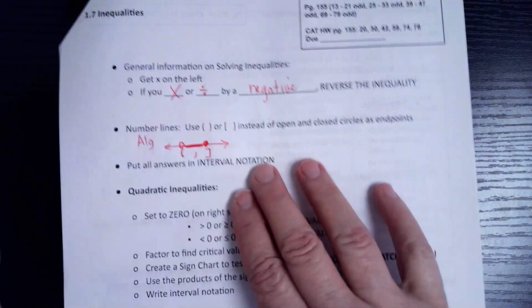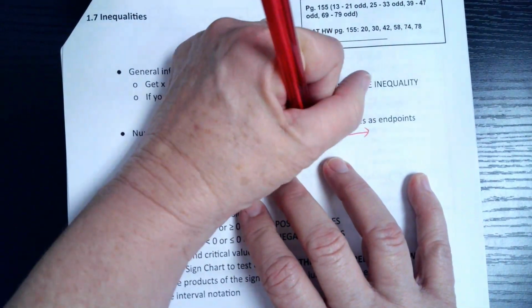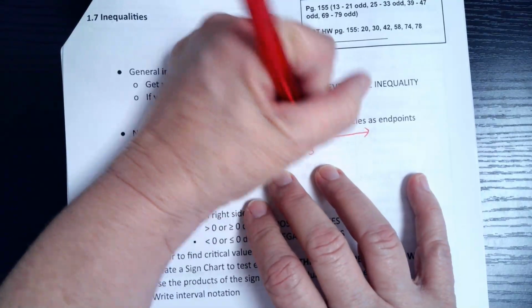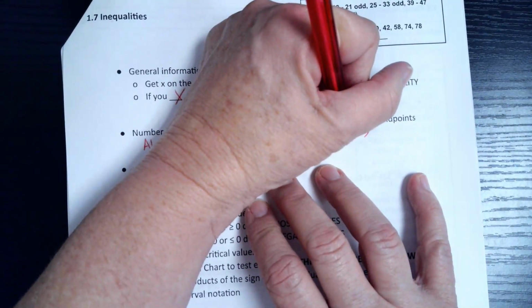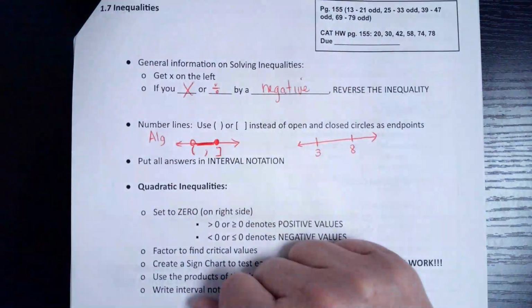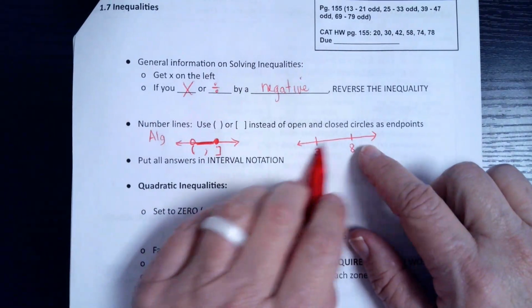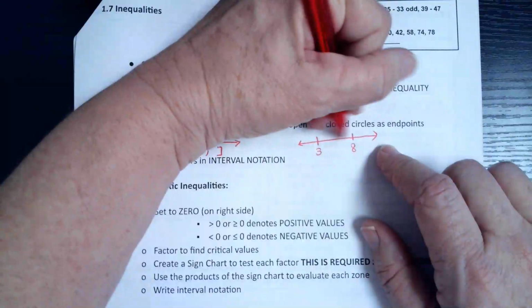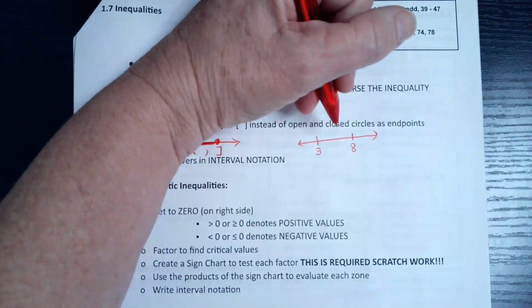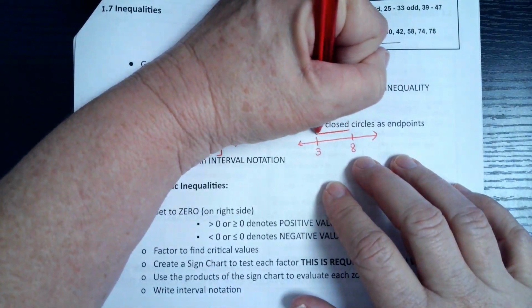So if I were doing a number line, and let's say I solved the problem and the lowest number was a 3 and the highest number was an 8, and I need to shade between, here's what I want it to look like. First of all, most of the time I'm not going to put my number line on this number line, because then it's just stuff on top of stuff, so I usually float it up above. So if I needed to shade between, I would shade between.